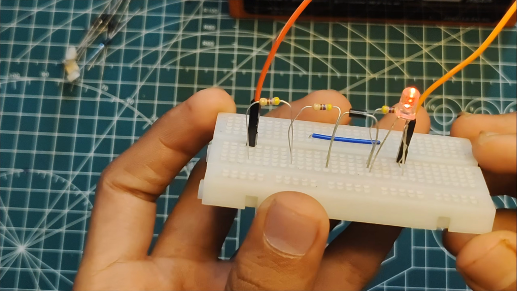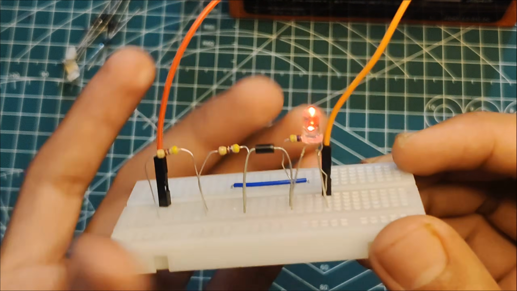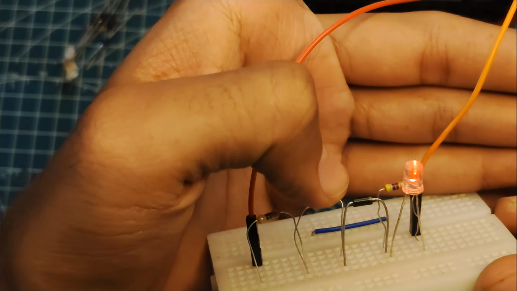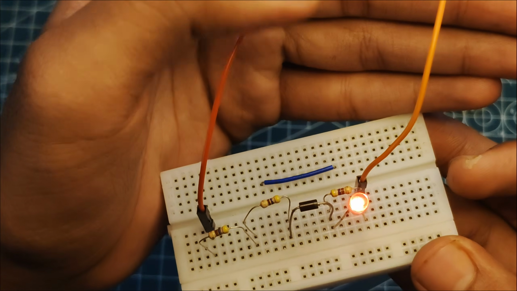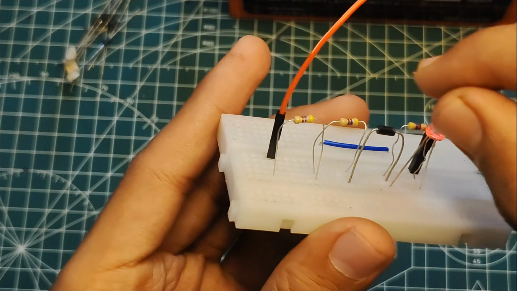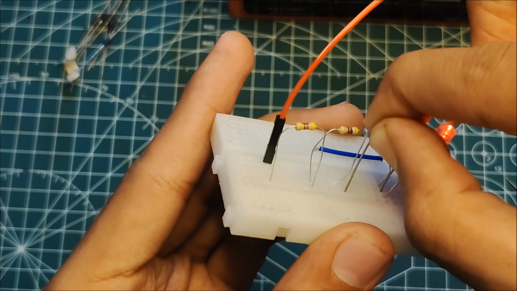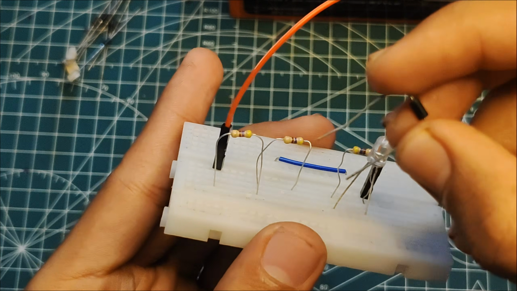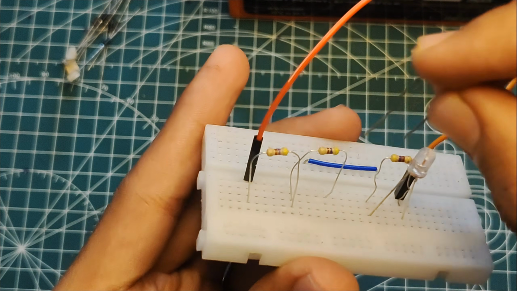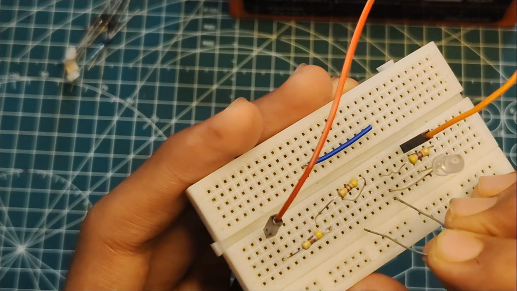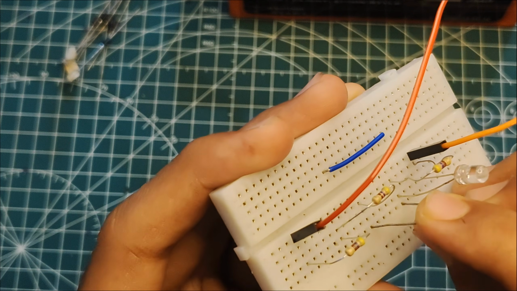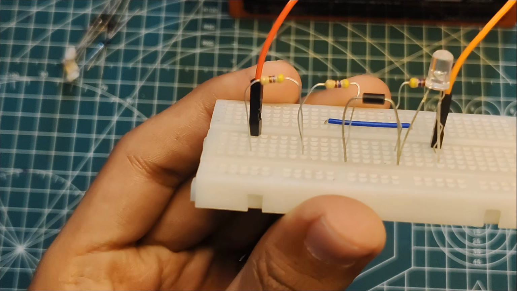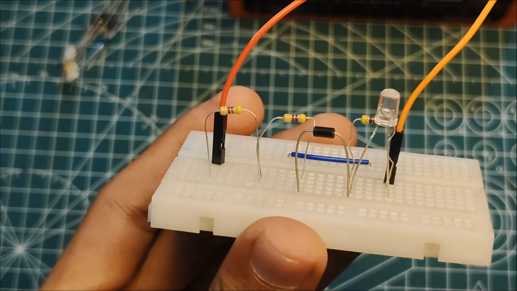So here you can see the LED is glowing, and right now all the connections are almost the same. There is no effect to the glowing of the LED at all. But if we just flip this diode to the opposite side, let's see what happens. If I put the silver side in the opposite direction, just opposite of what I have done right now, you'll find that the LED is not glowing at all.